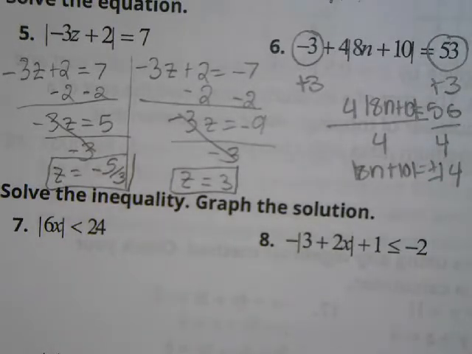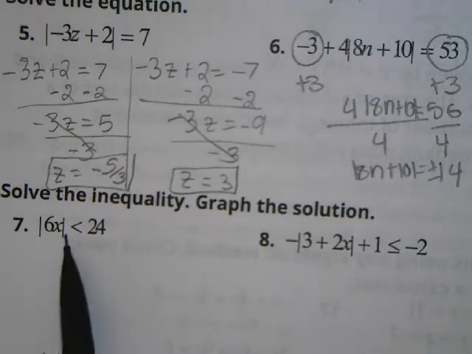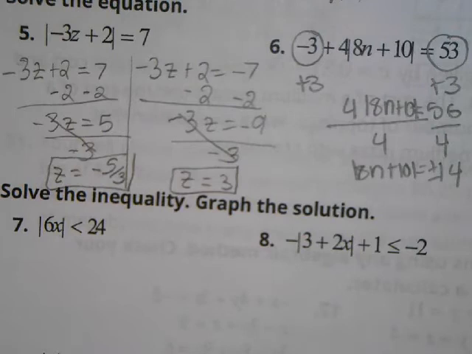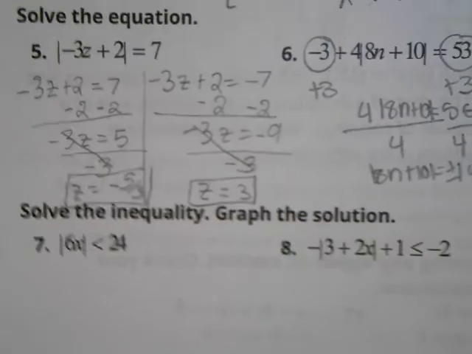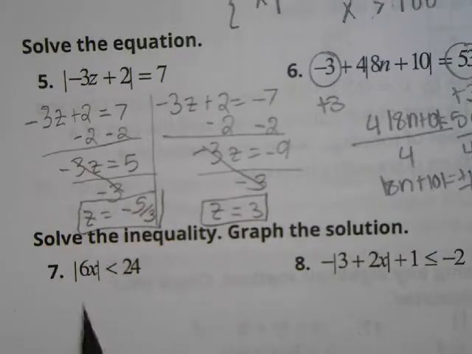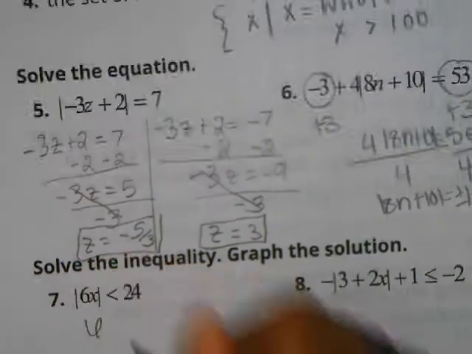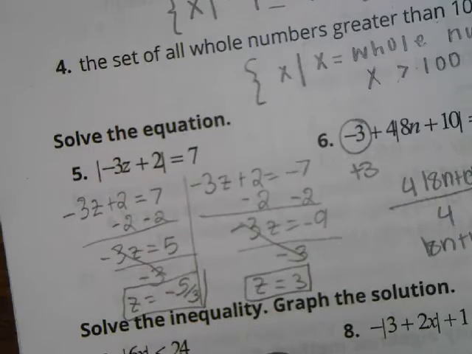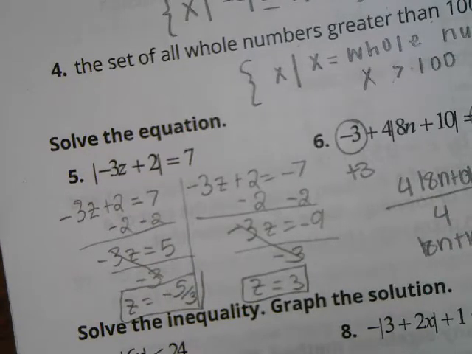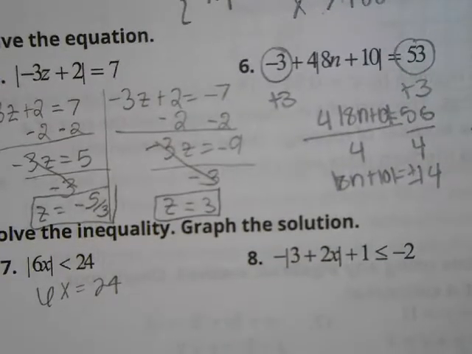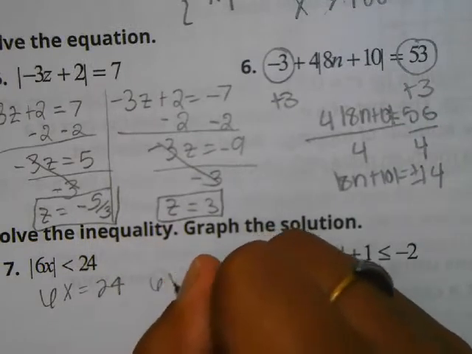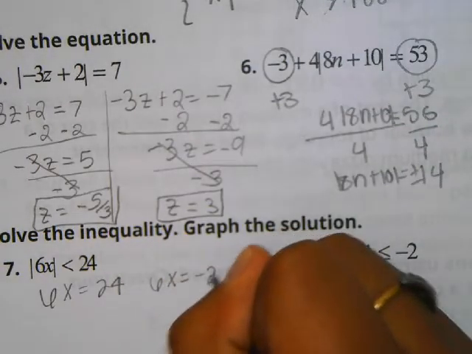So whenever you have little bars, to get rid of them, you have to do the plus and minus. So it'll be 6x, and then this turns into an equal sign, so it'll be 6x equals positive 24, and 6x equals negative 24.